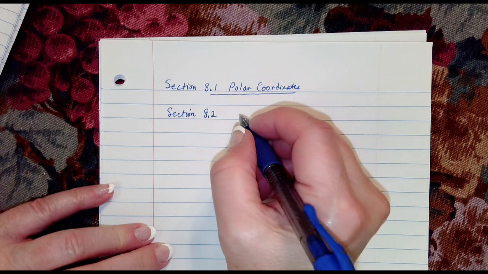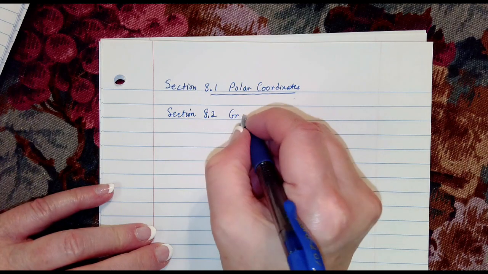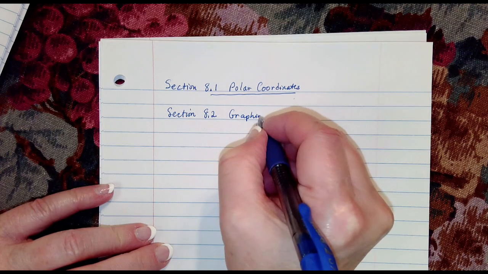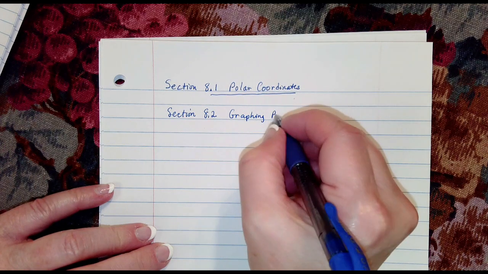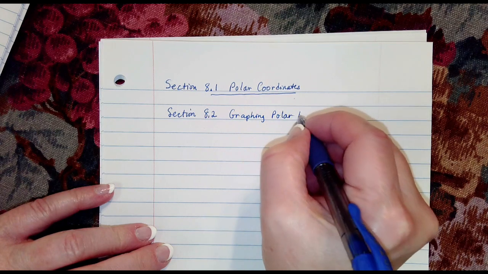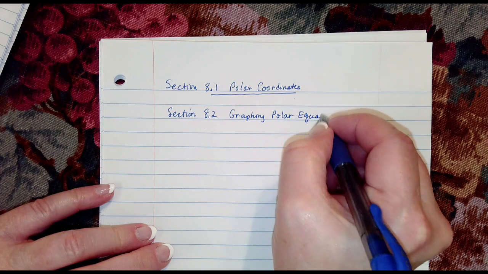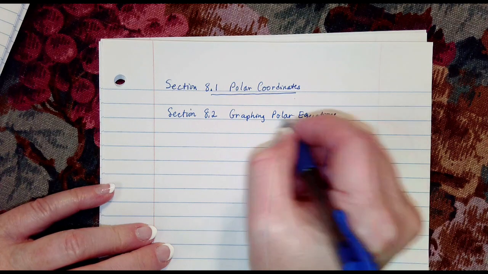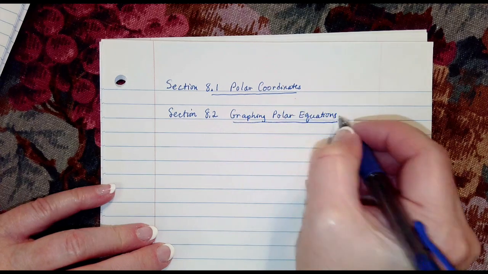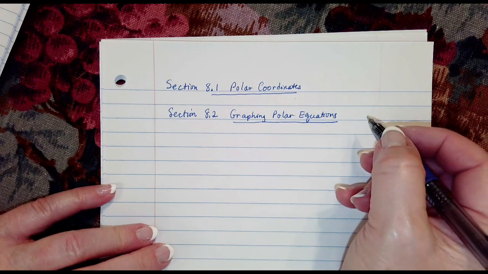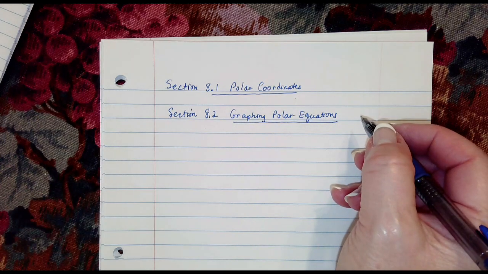Section 8.2 is graphing polar equations. Okay, so we're going to start out with 8.1.